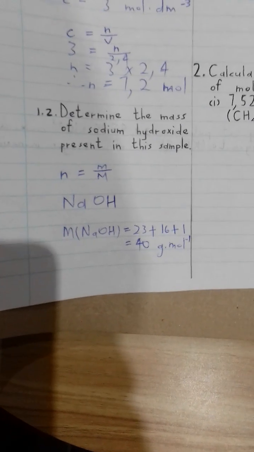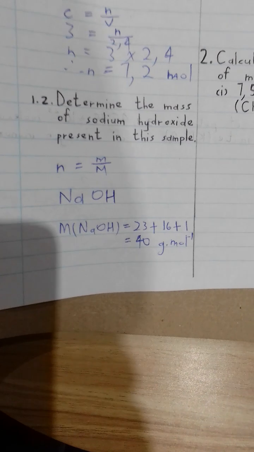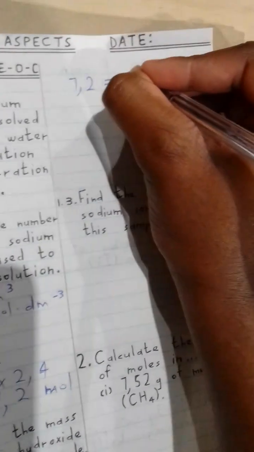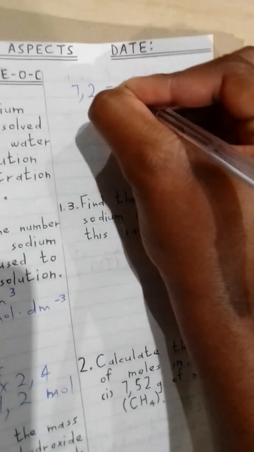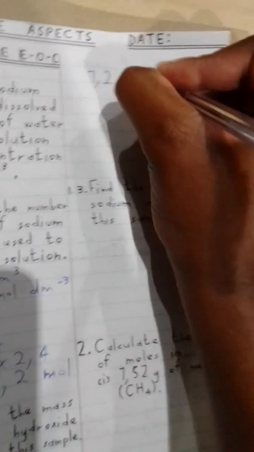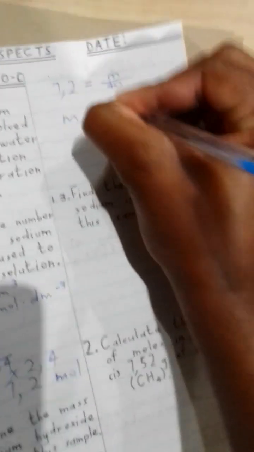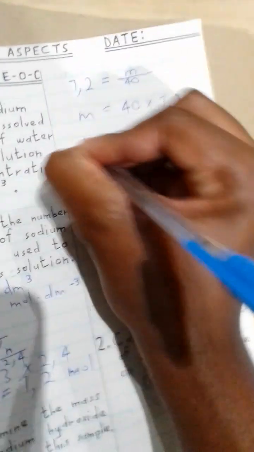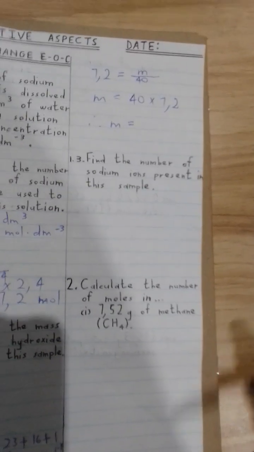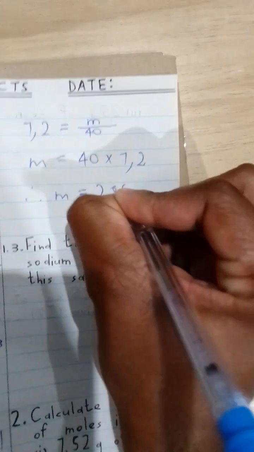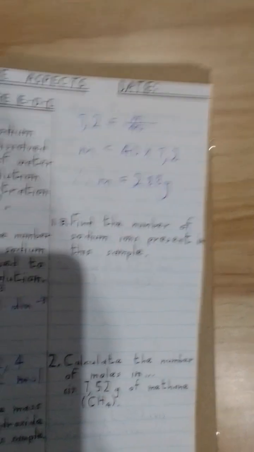So molar mass is 40 grams per mole. Number of moles is 7,2. So it's going to be 7,2 equals mass over 40. Multiply both sides by 40. 40 times 7.2 is 288 grams. I hope that makes sense.